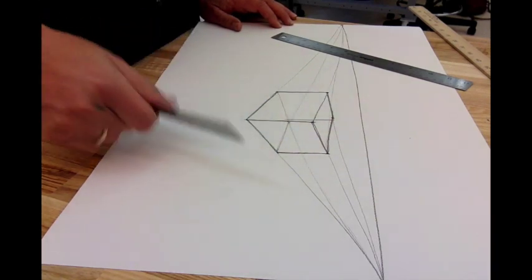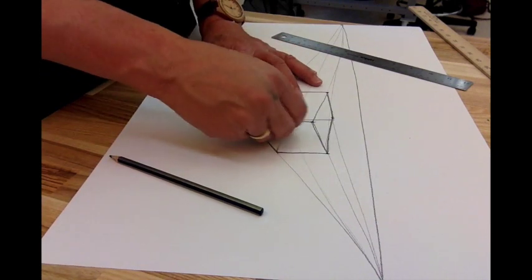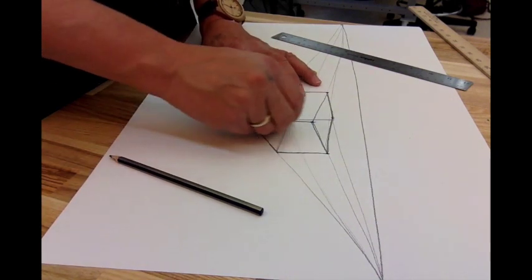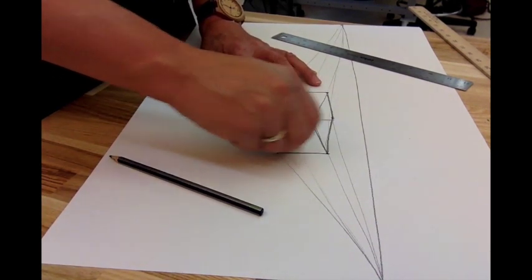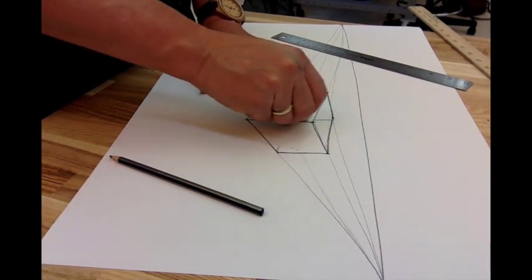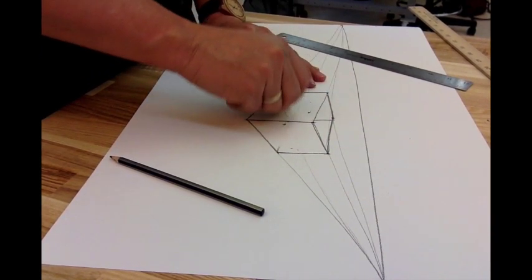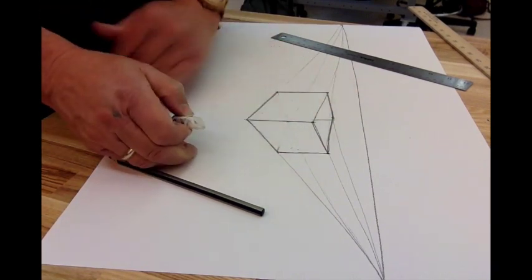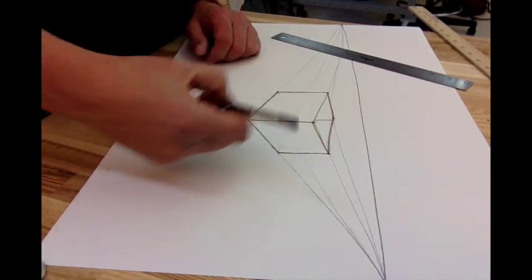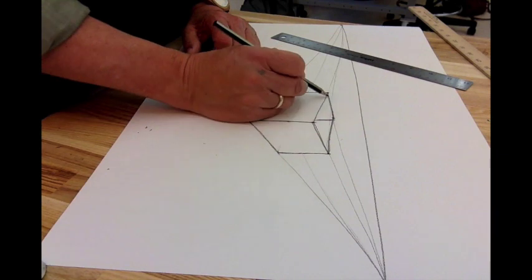And with two-point perspective, with any perspective, you do a lot of erasing. I'll make this a box that's open on the top. So that means this side would be solid and this side would be solid. So I'd erase out those extra guidelines. There's my interior corner.